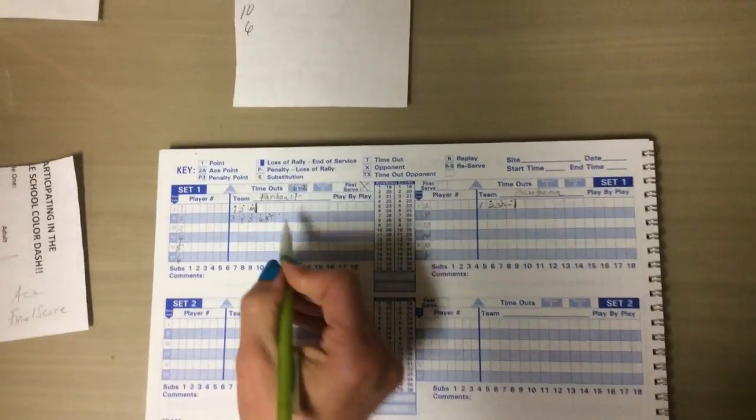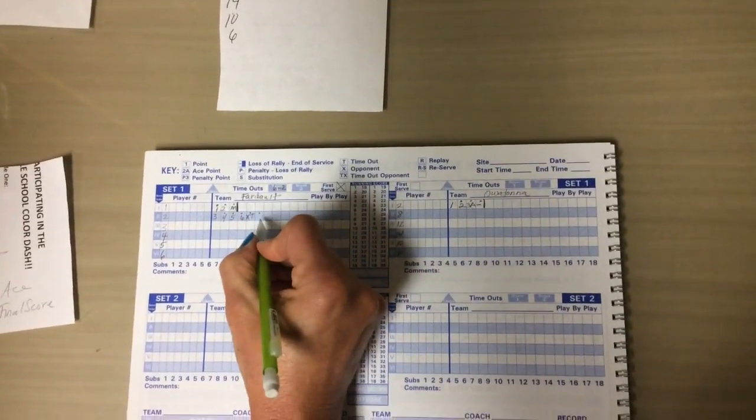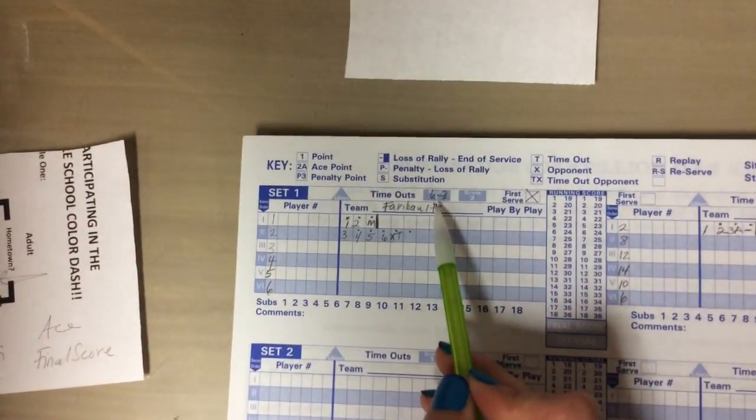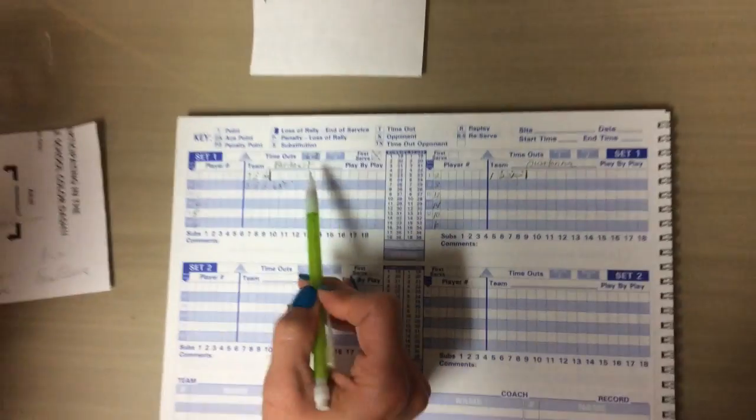So at the end of the timeout, Faribault's still serving. It was a very wise decision that coach made. Just kidding, Coach Onstead caught that error. The score is actually 6-3. Just seeing if you're paying attention, girls.